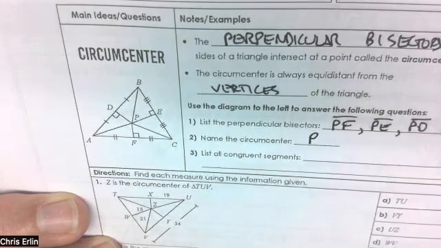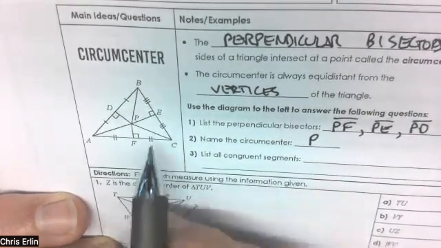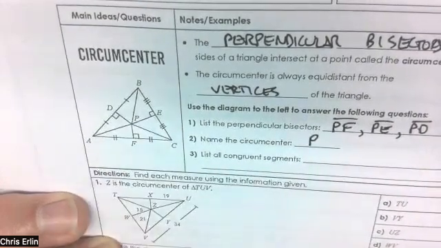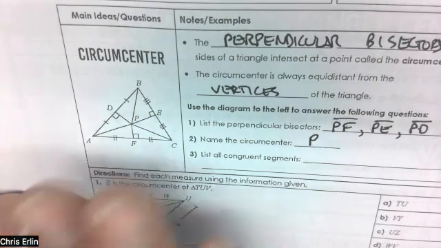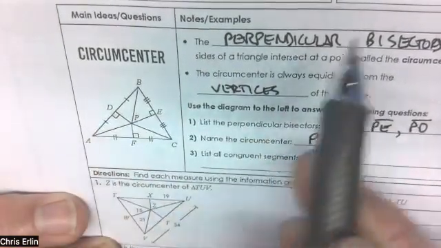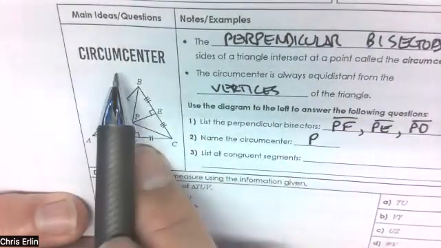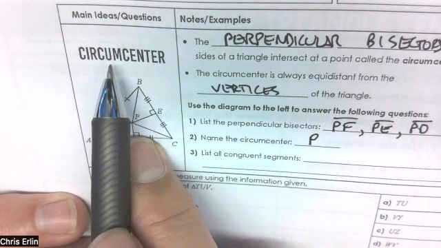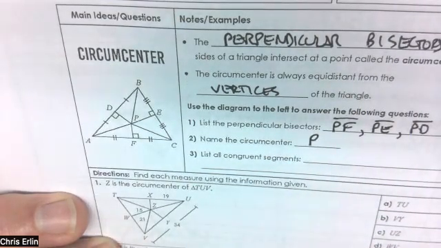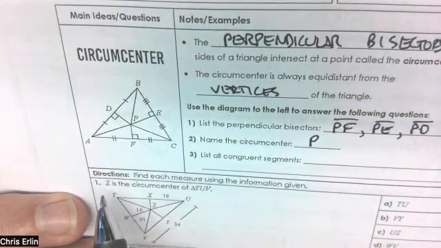P. Now, it says list all congruent segments. It gave us 3 sets of congruent segments, but that's not really what is important here. Remember, I described that we want to think about the if-then. If we draw 3 perpendicular bisectors, then we produce a circumcenter. If we have a circumcenter, then it's equidistant from all 3 vertices. So the conclusion in the end is that it's equidistant from all 3 vertices.